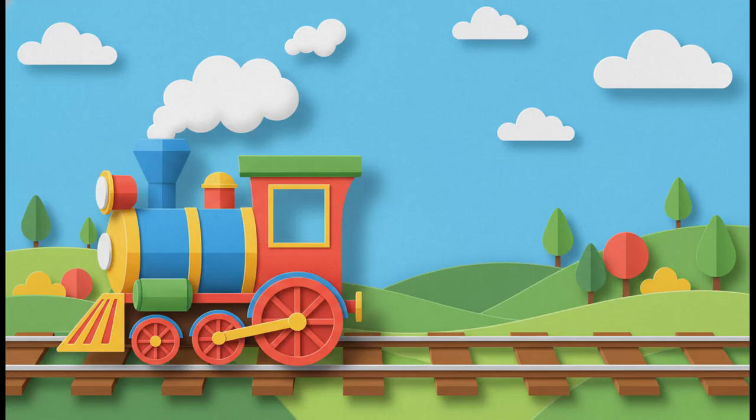Okay, let's leave the toy room behind for a second and head over to this grand, colorful train track. We are going on a journey. Our train is chugging along, singing, "Here goes our train, no one is before me." And this actually introduces two brand new, absolutely crucial spatial words, before and after.